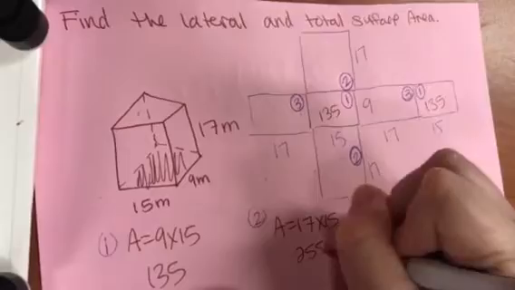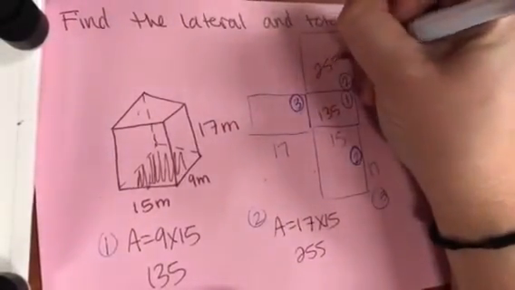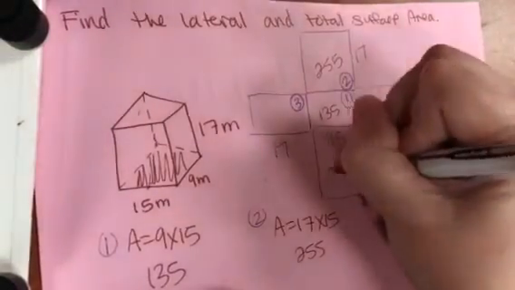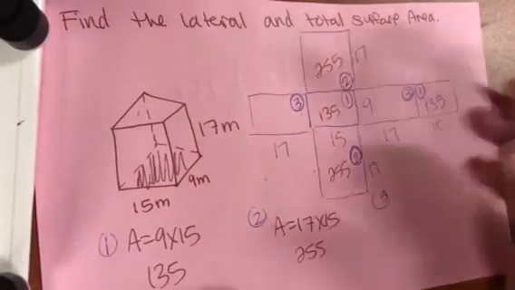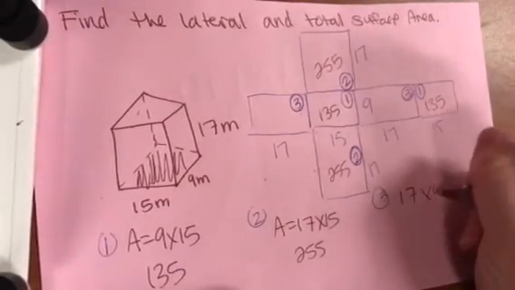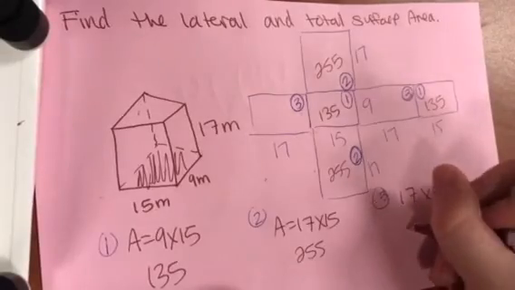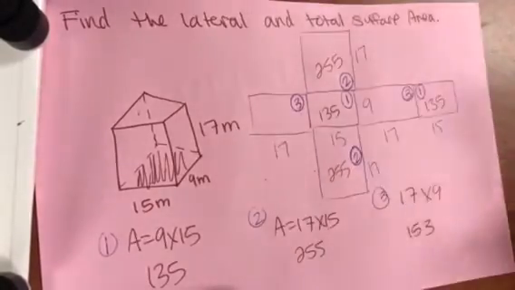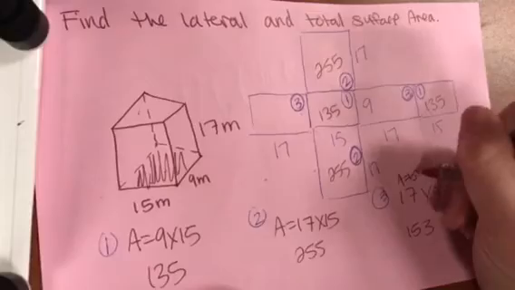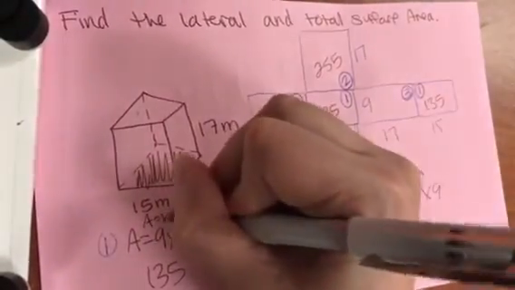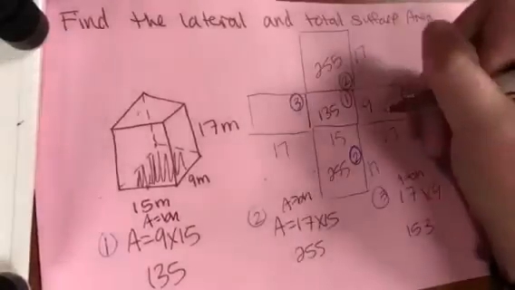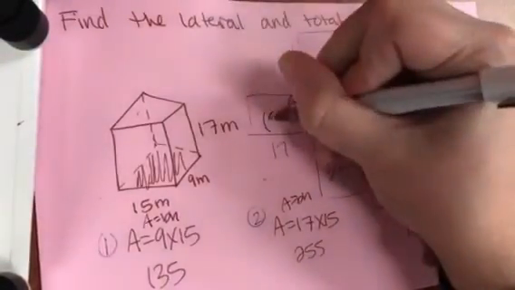So 255, which goes here and here. And shape 3 was 17 by 9. 153. You didn't write your formula. Base times height. Thank you. 153 and 153.